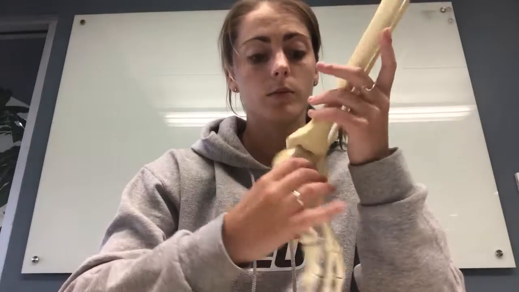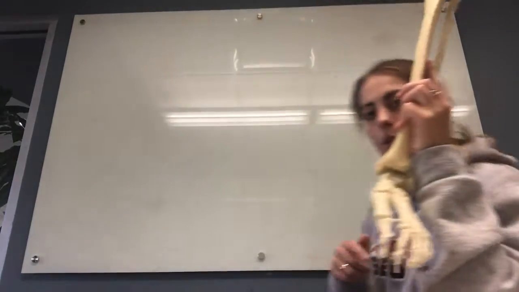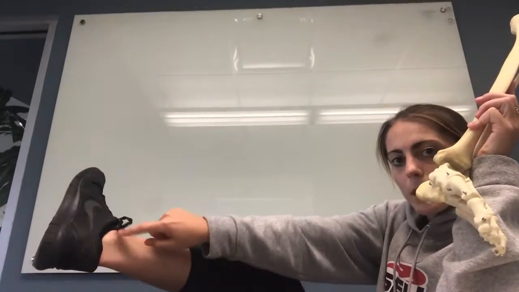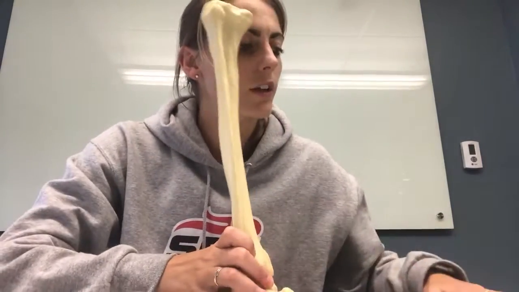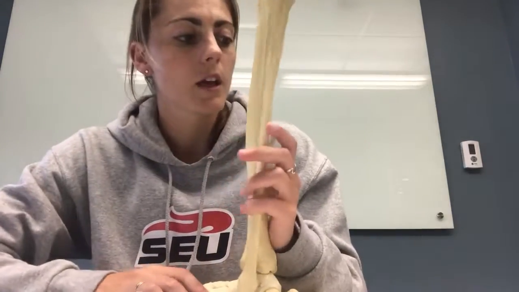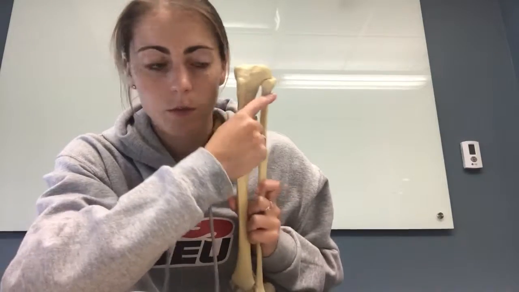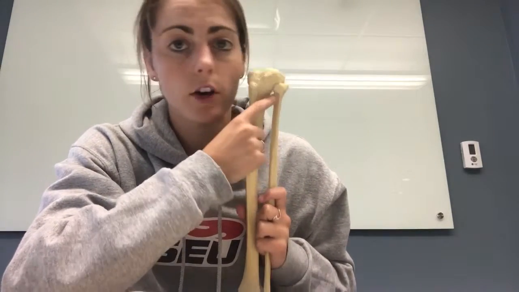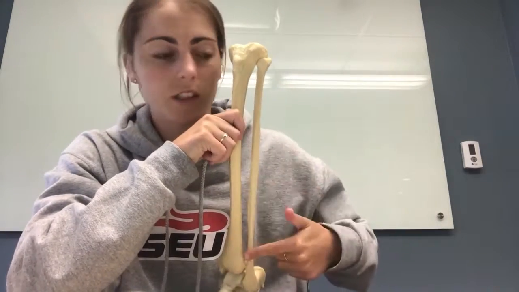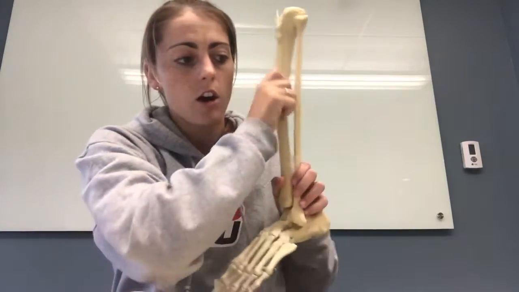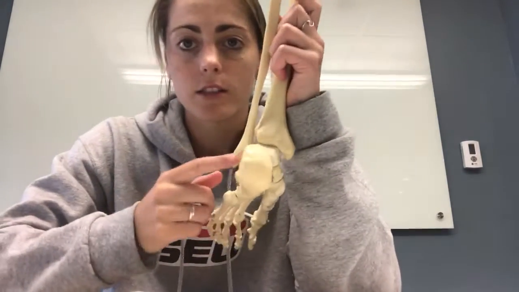From there, we're going to move on to our medial malleolus, which is going to be obviously on the medial side of the body, right there. Also, you can see it on this guy, right there. So there's really only three things we need to know about the fibula. We have our fibular head, which is going to be up here. We have our fibular body, which is that long thing right there, and then our lateral malleolus, which is on the other side.